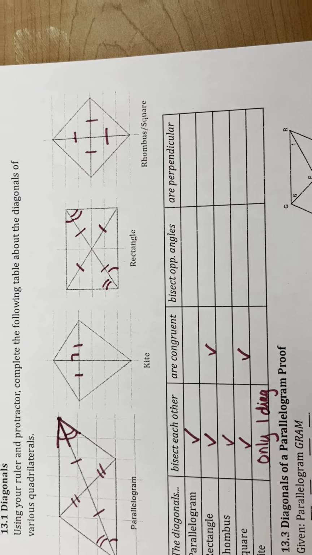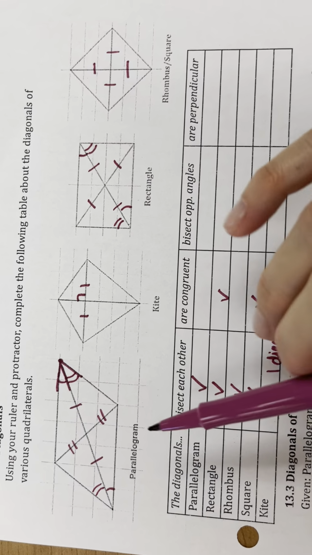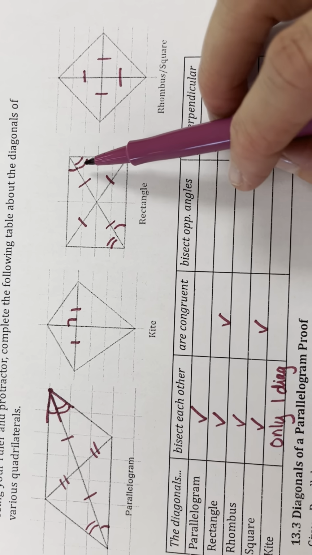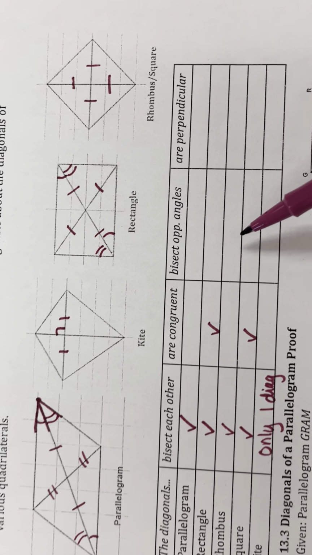Anyway, so we were doing bisecting opposite angles, and we said they do not get bisected in a parallelogram. The same thing's going to be true for the rectangle. So now we are looking at rhombus.